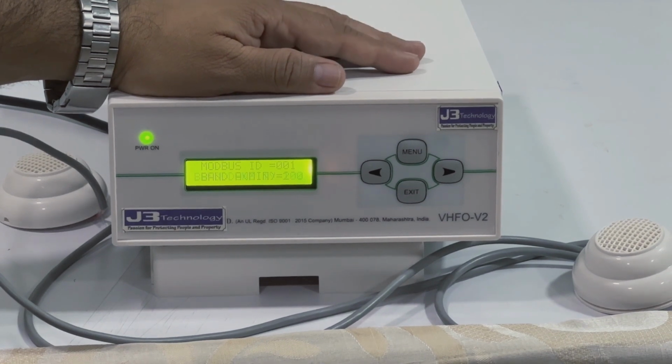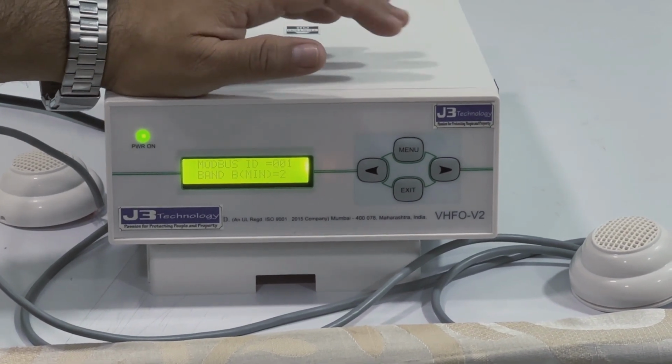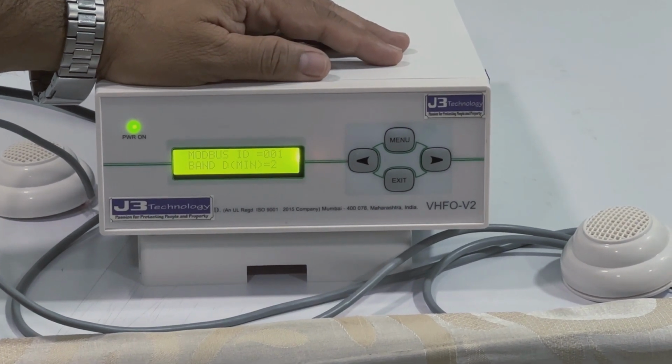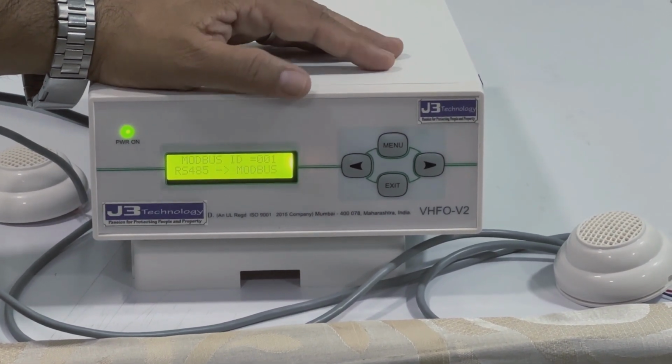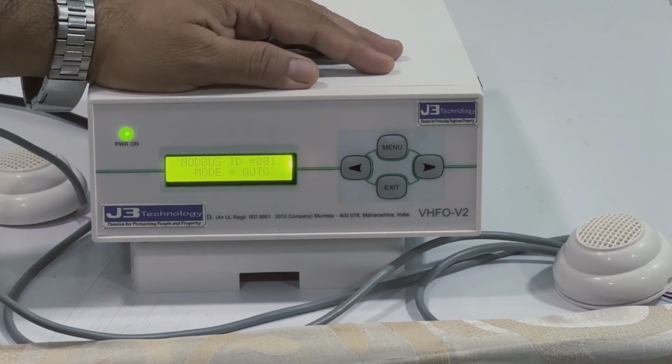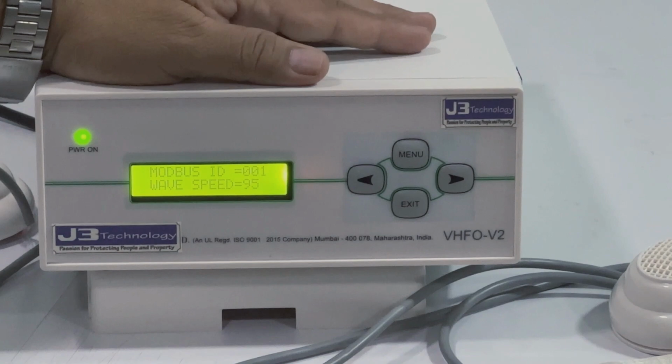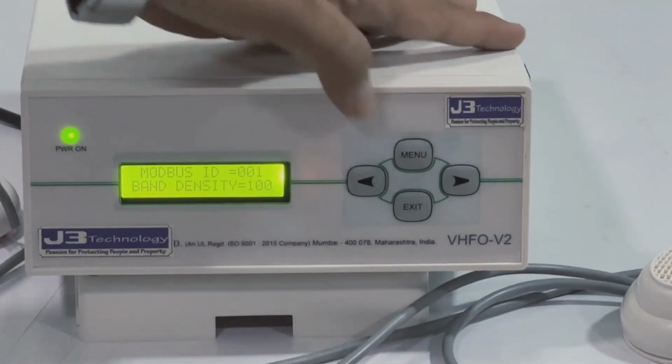You can connect n number of devices with our software, and you can read each and every bandwidth and the frequency of the panel in our software. Even you can connect the same in the Modbus RTU. I can show you how to connect.